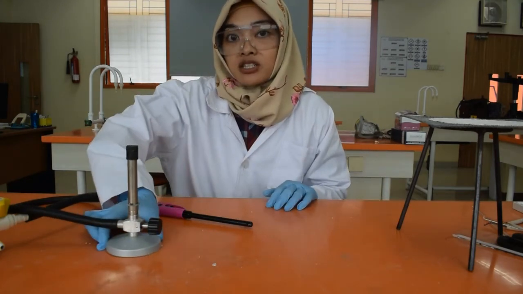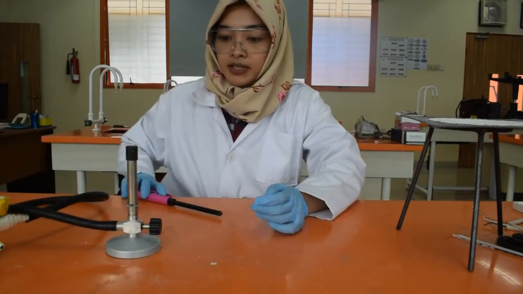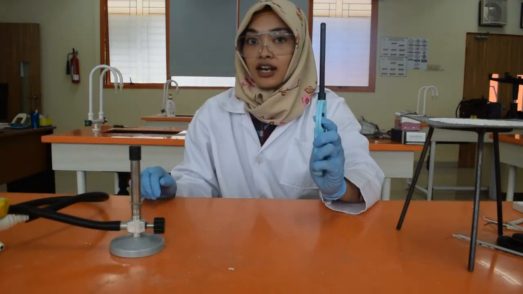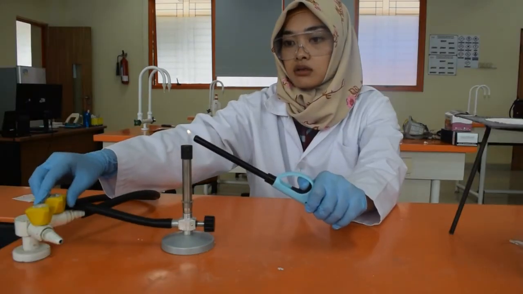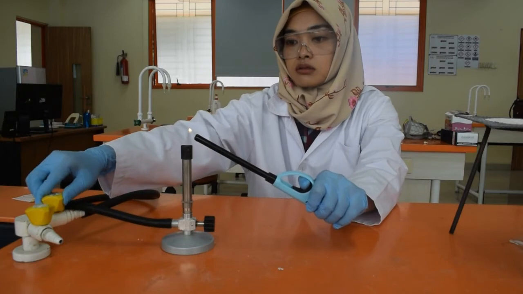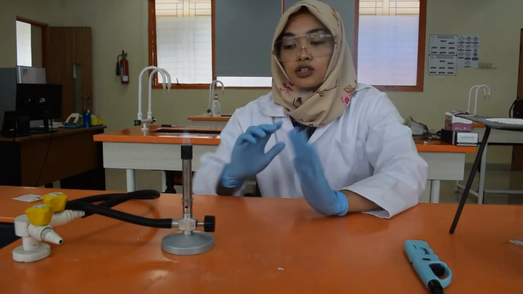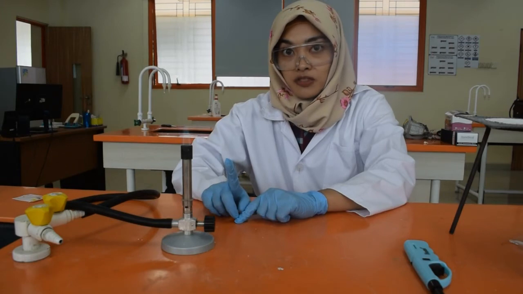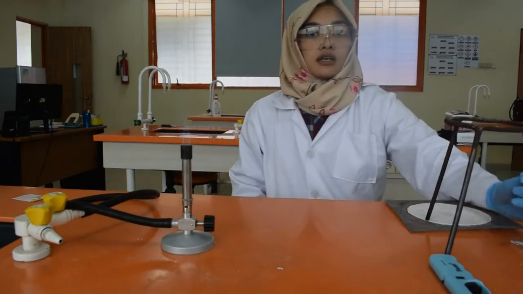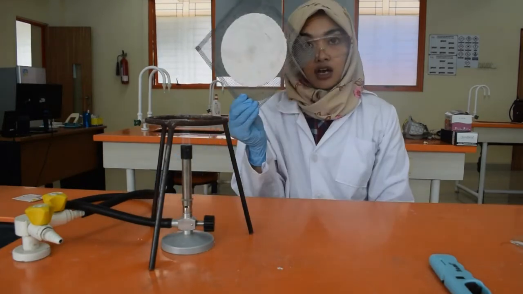First, we need a Bunsen burner and we need to light it up. Open the gas. Okay, your lighter in your left hand, your right hand on this gas. And then the air. I don't know whether it's seen in the camera, but the blue flame is supposed to be there and I can see it. The other thing that you need is a tripod and a gauze.